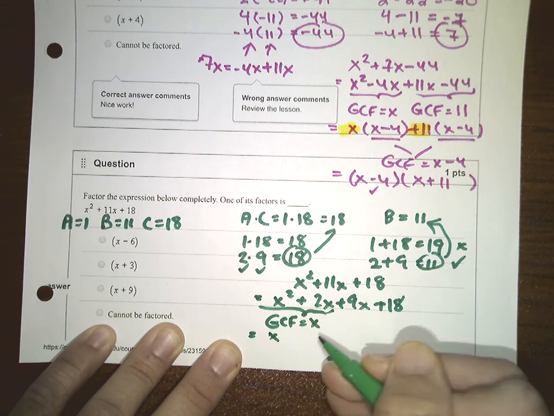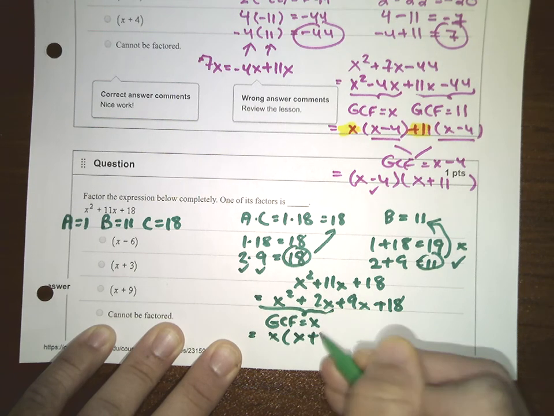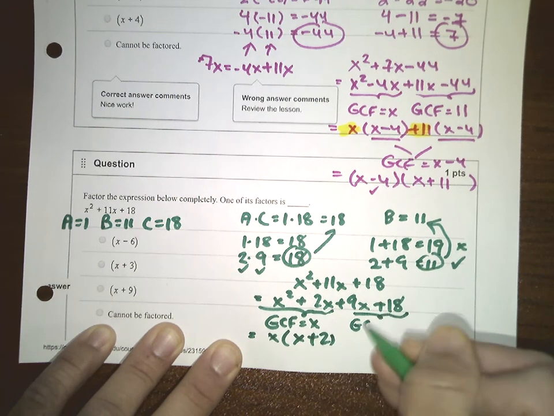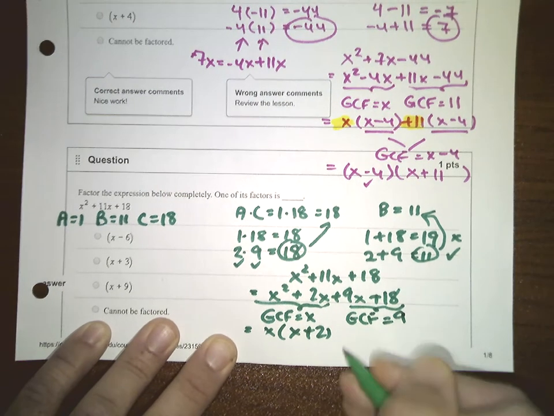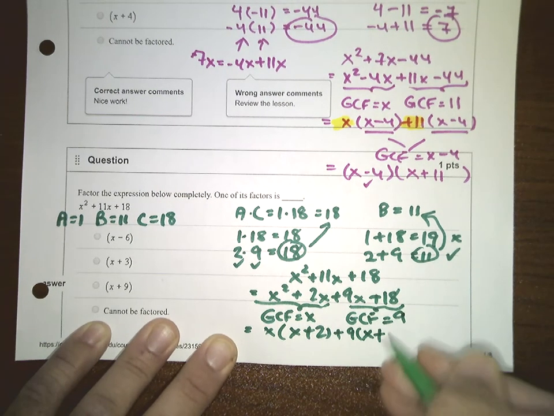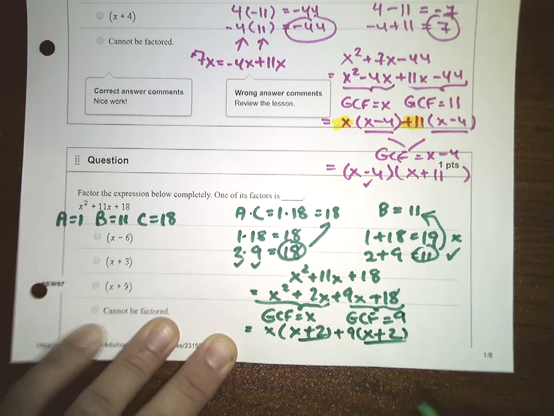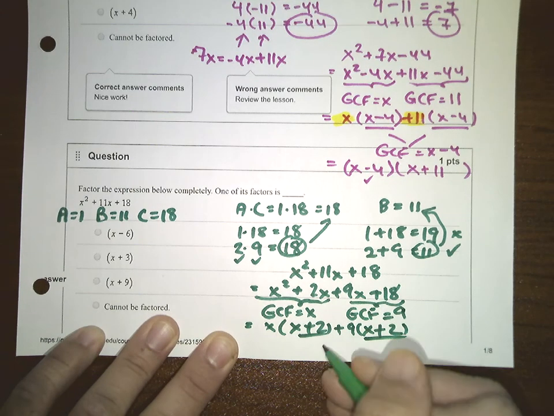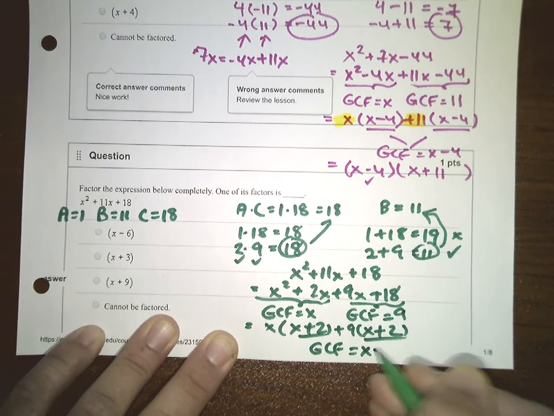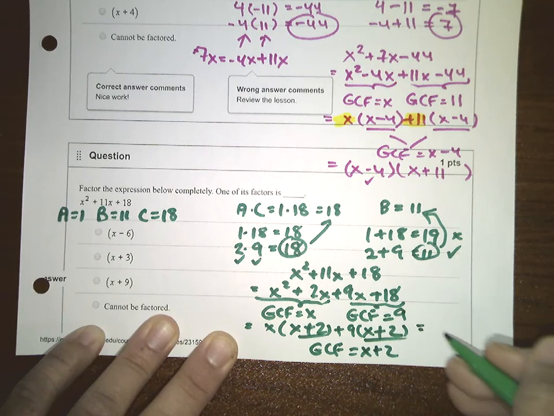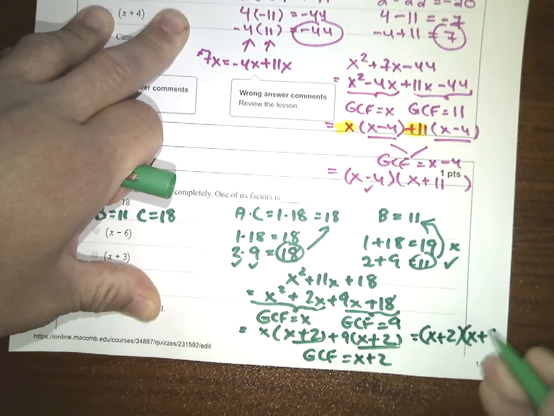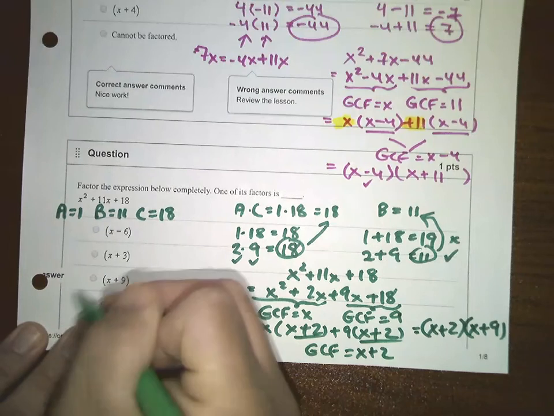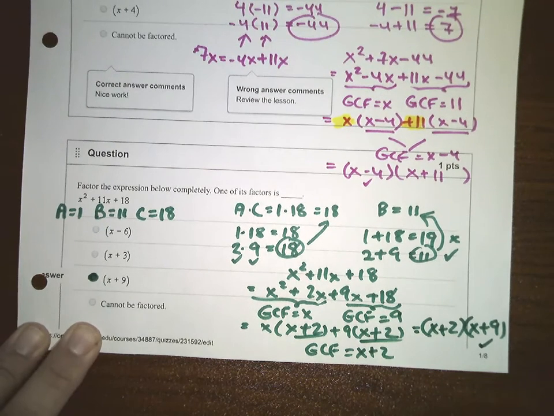So I have x times x plus 2, and the greatest common factor out of the second two terms, that would be 9, so plus 9 times x plus 2. Now my greatest common factor is x plus 2, so I'm left with x plus 2 times x plus 9. So that means that x plus 9 is one of the factors.